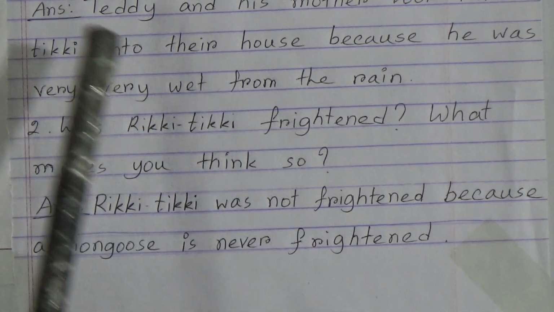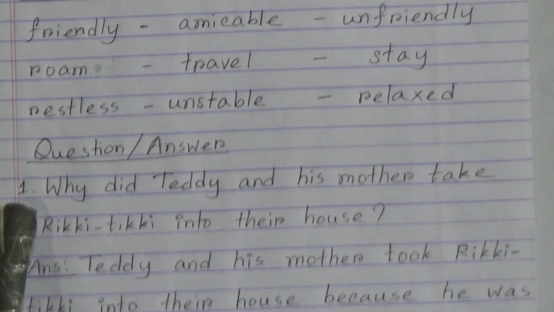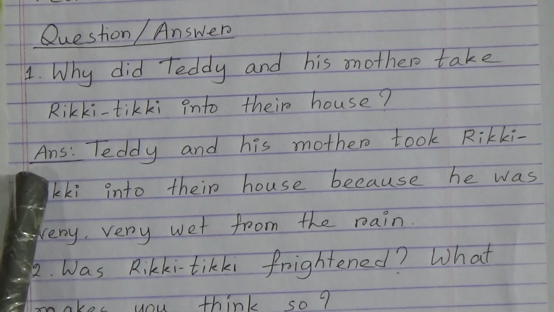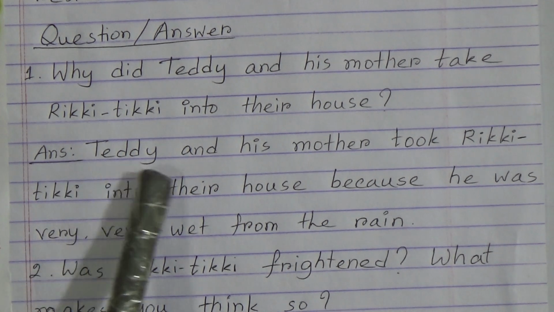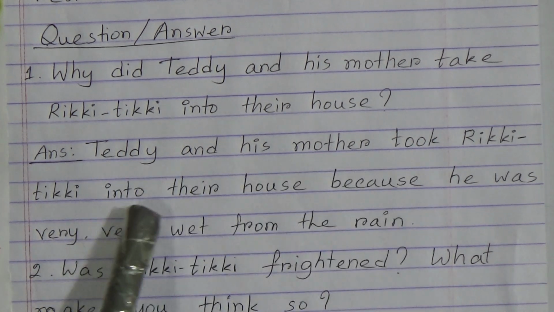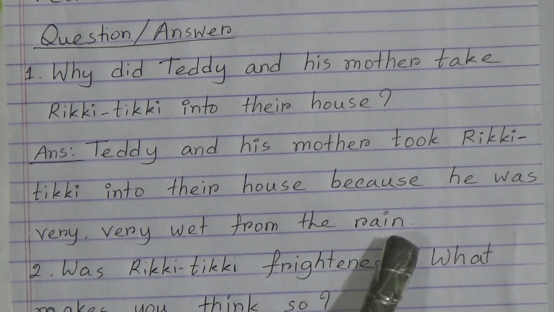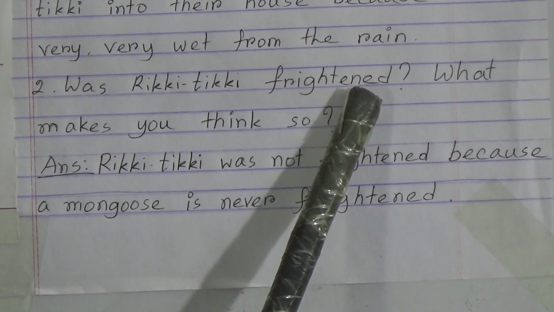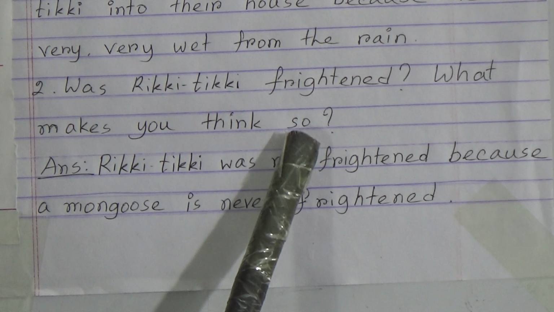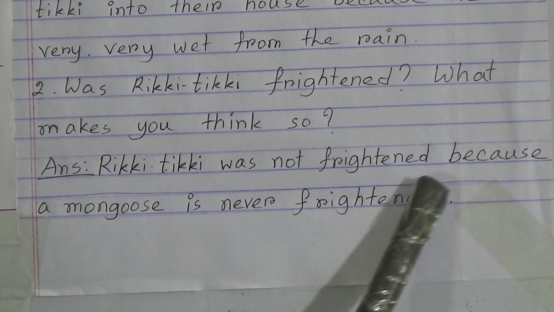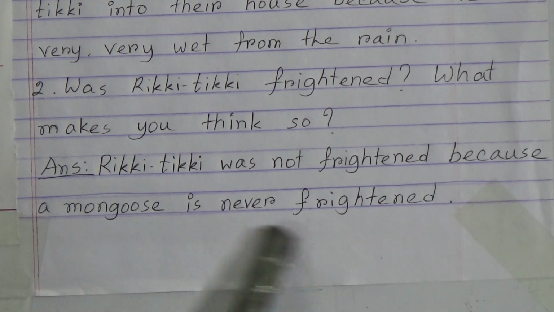Let's read the question answer again. Number 1. Why did Teddy and his mother take Rikki Tikki into their house? Answer, Teddy and his mother took Rikki Tikki into their house because he was very wet from the rain. Number 2. Was Rikki Tikki frightened? What makes you think so? Answer, Rikki Tikki was not frightened because a mongoose is never frightened.